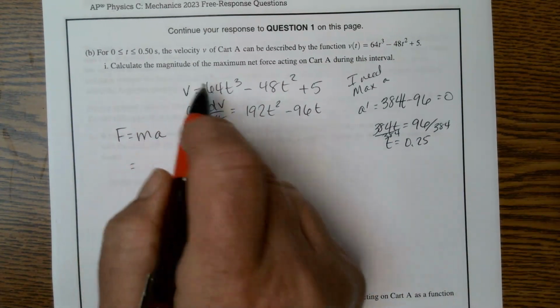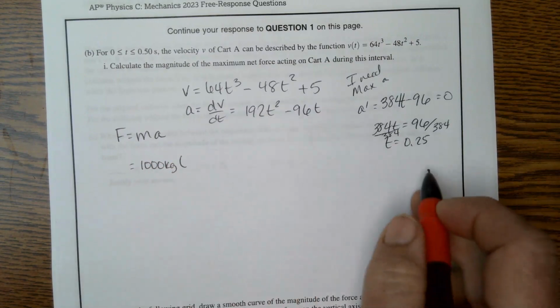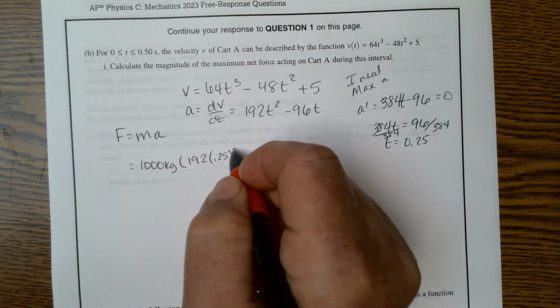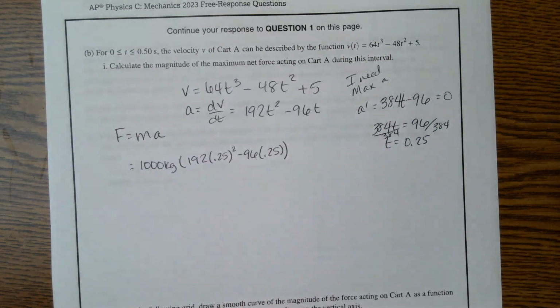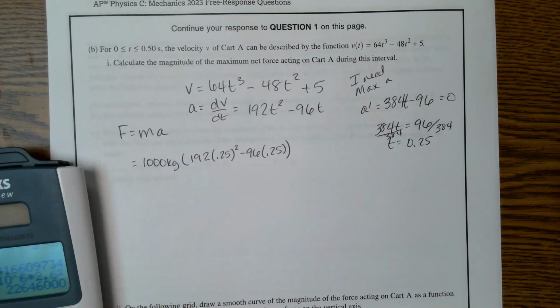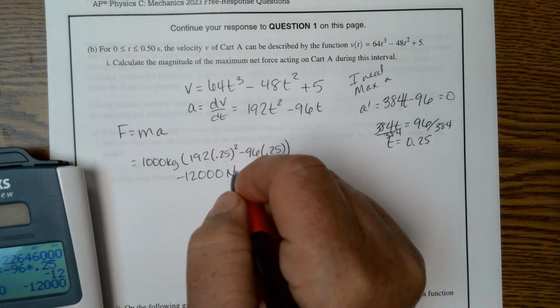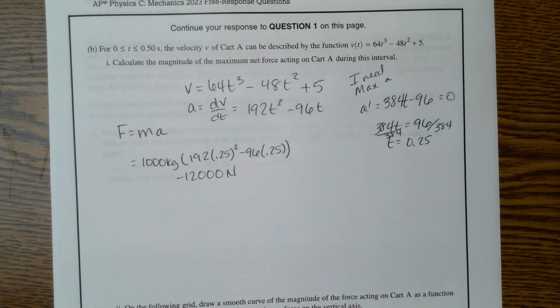So my mass, and this is cart A, so I'm going to use that mass of A, 1,000 kilograms, times this maximum acceleration, which is 192 times 0.25 squared minus 96 times 0.25. Now let's see, I'm going to get my calculator out here because I don't want to do that in my head. All right, and I get a negative 12,000 newtons. Okay, this makes sense though. A was moving forward, it gets a negative force on it.